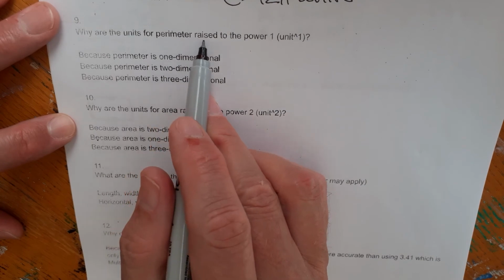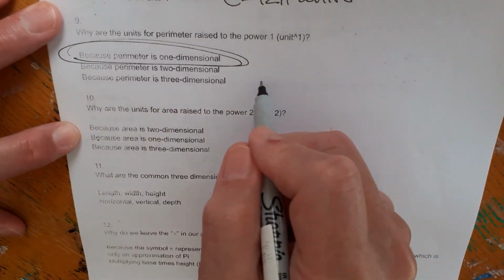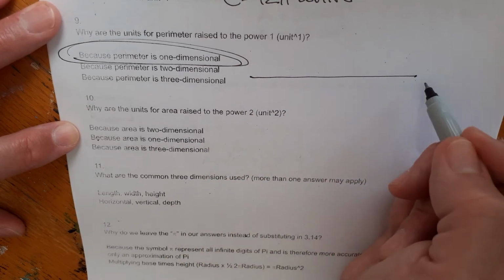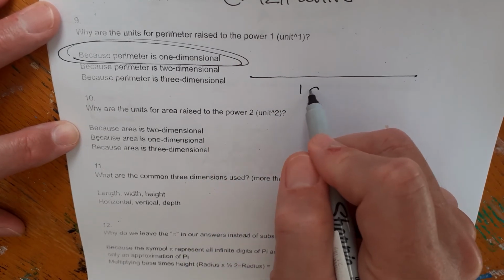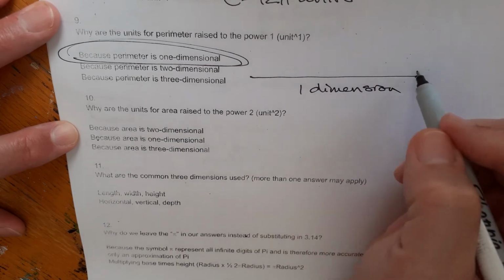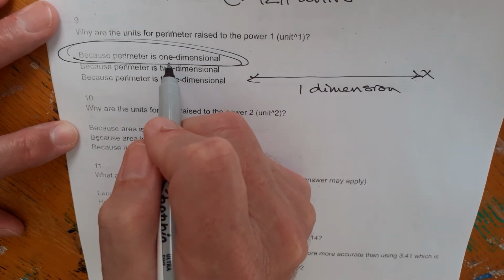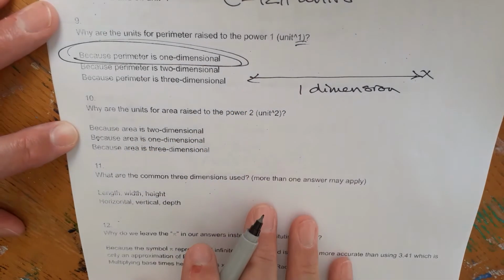Why are the units for perimeter raised to the power 1? Because it's one-dimensional. So here's a distance. How many dimensions is that? It's one dimension. Just one. Just pretend it's an axis, an x-axis. It's just one dimension, so it's going to have units to the power 1. All right, let's take it up a notch.